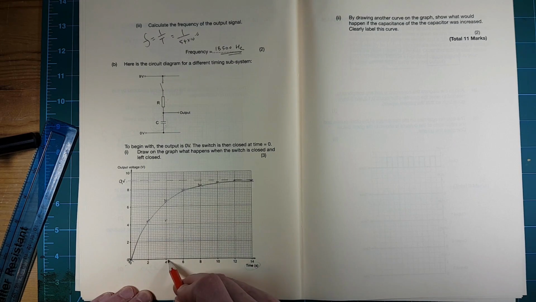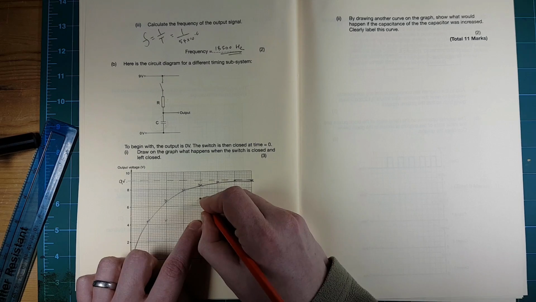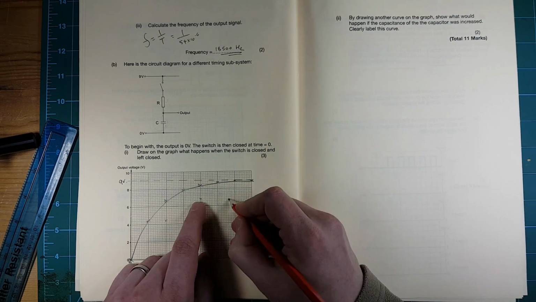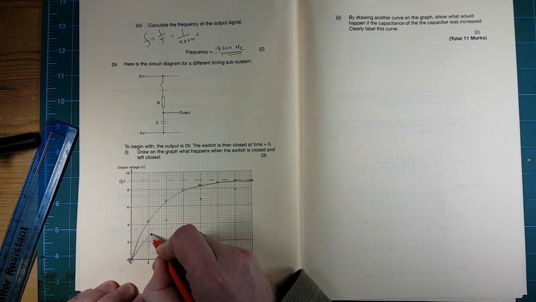Let's say we double the capacitance. It's going to be every 4 seconds this time. So every 4, and then 8, well, halfway between there and there. So halfway between there and there is about there. And then at 12 seconds, halfway between there and there, it's going to be about there. It's going to look something like that.